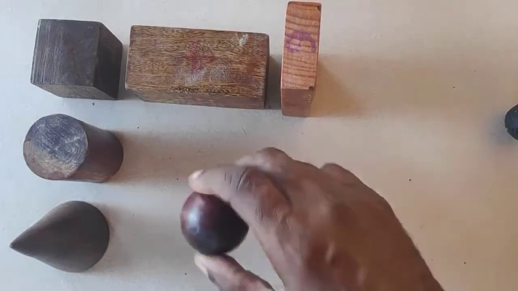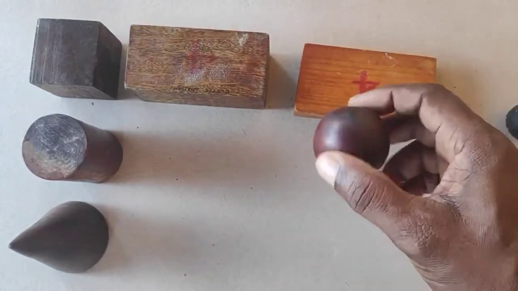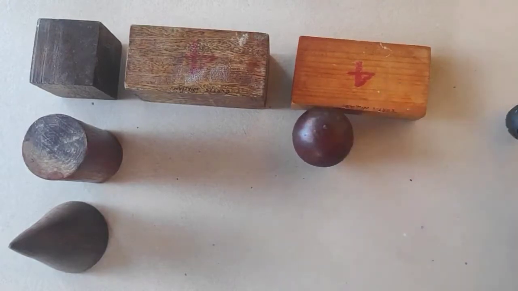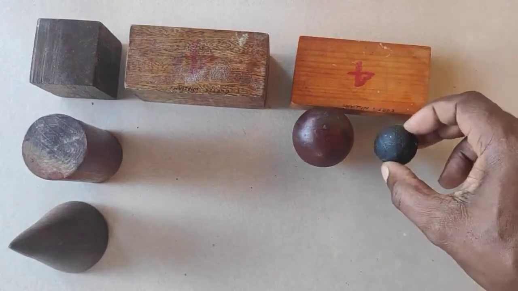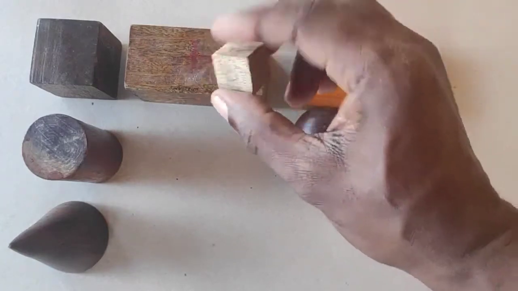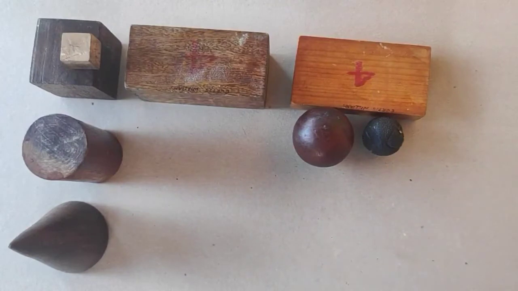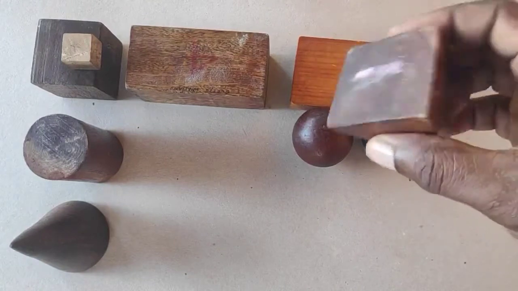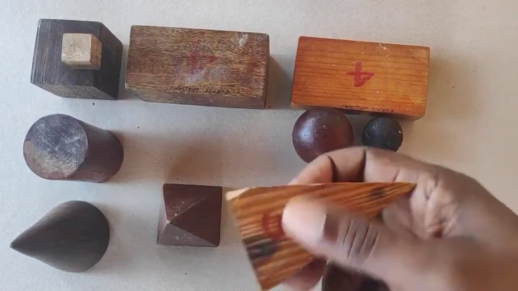Then we had this one, which a lot of people will call a ball, but the correct name is sphere. Remember that? And it comes in different sizes. See it? This is a smaller one. Have bigger ones. Even the cube comes in different sizes, sorry. And then we did the pyramids. We did the square base pyramid. And then we did the triangular based pyramid.